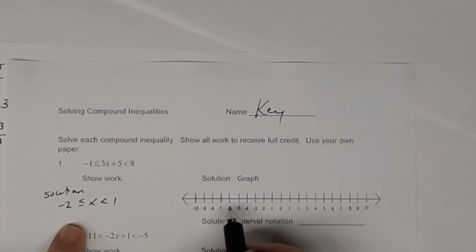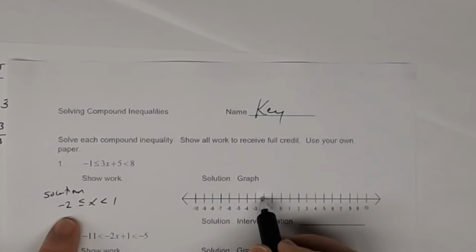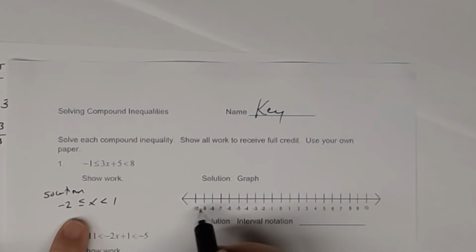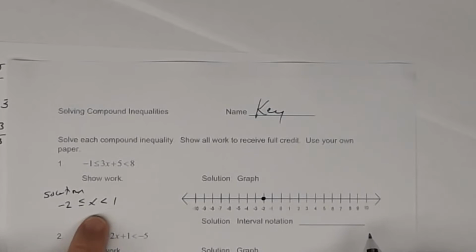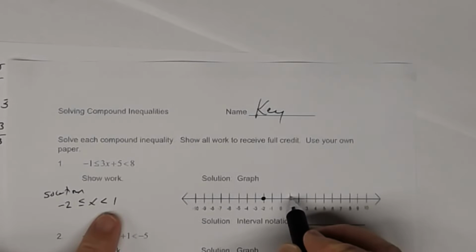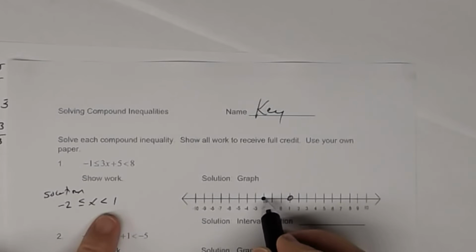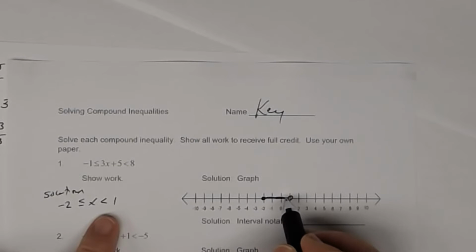So when you're asked to graph this, here's -2 right here. Notice there's an equal sign, so -2 is a solution. So we're going to put a closed circle or a bracket. I'm just going to use a closed circle here. 1 is not a solution because there's no equal sign, so I'm going to put an open circle. But remember, you have to shade in every real number that's between -2 and 1.